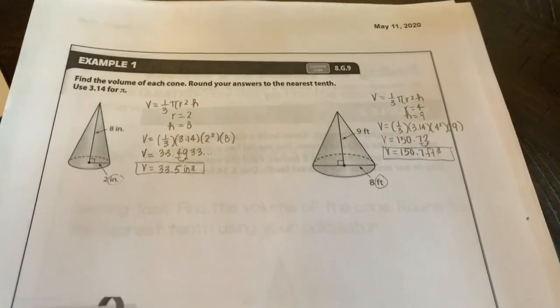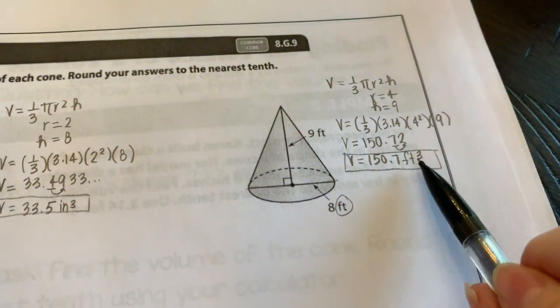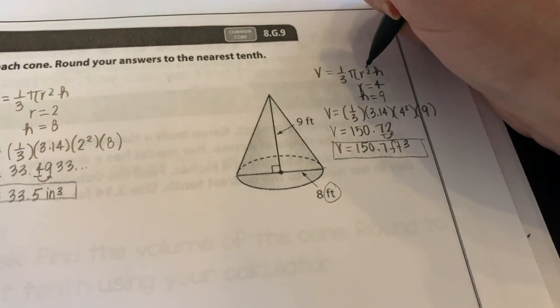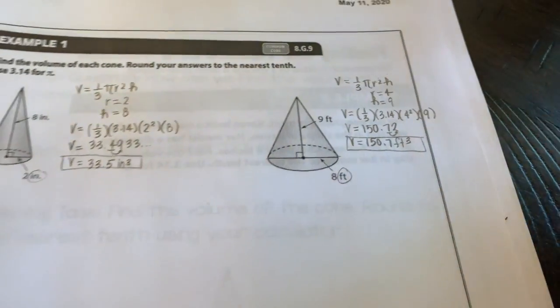And just to make sure everyone knows, just because we're adding in another number here doesn't mean that this now becomes to the 4th power. It's still just radius times height, so you're still only multiplying 3 things together that have units.